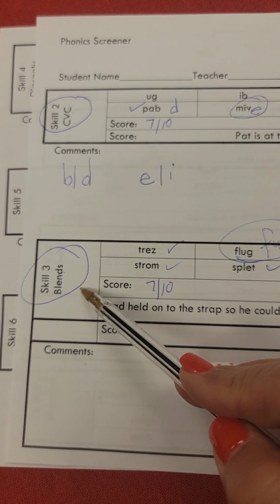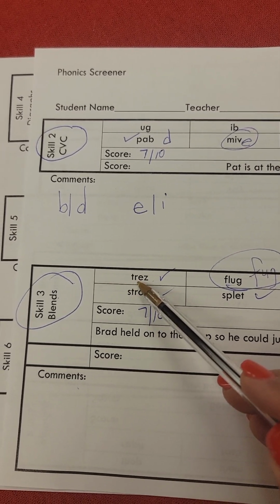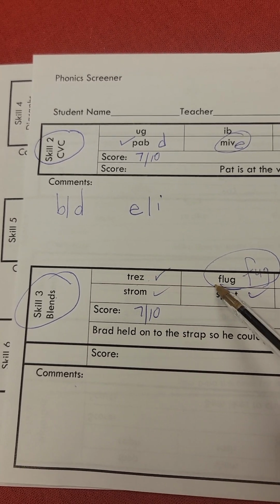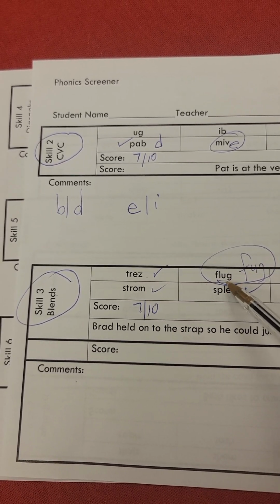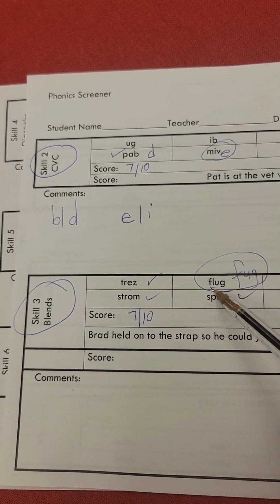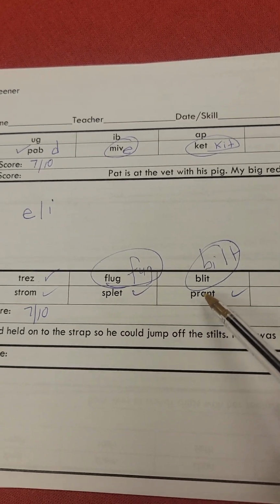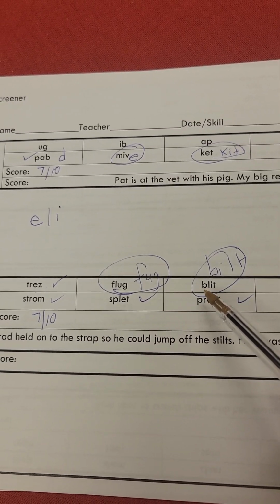We're only checking blends. So if they say tr, then we know they're getting that. If they say flup, or they say fug, of course fug is not right because it should be fl. So as long as they have that blend, then they have it right.